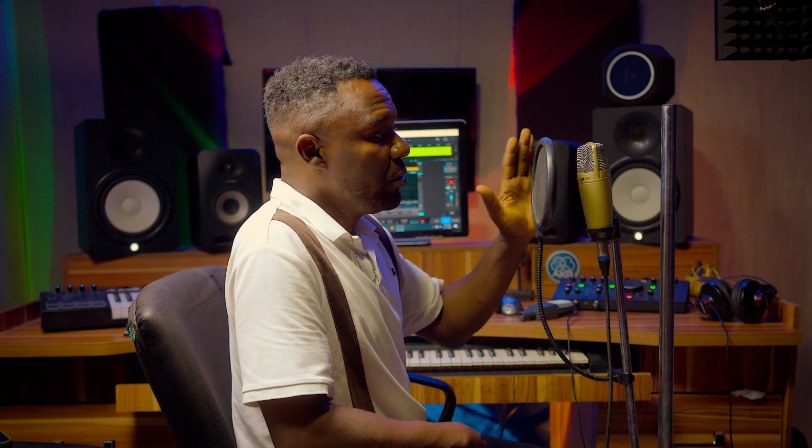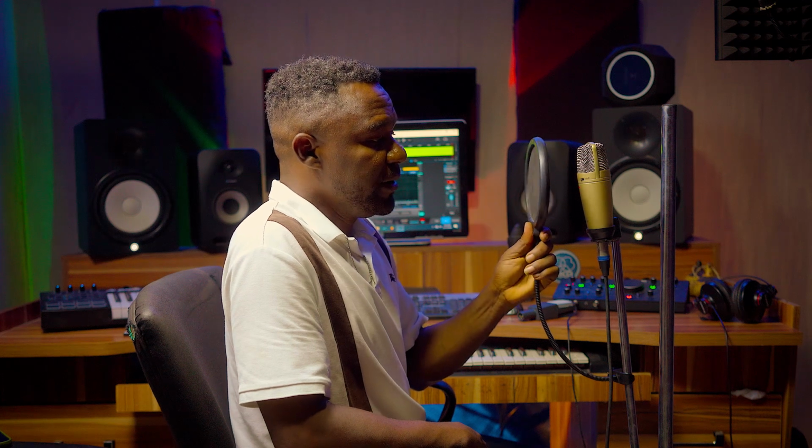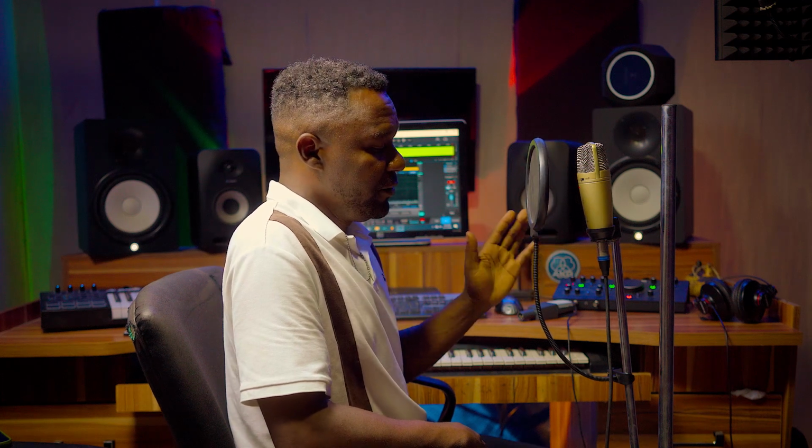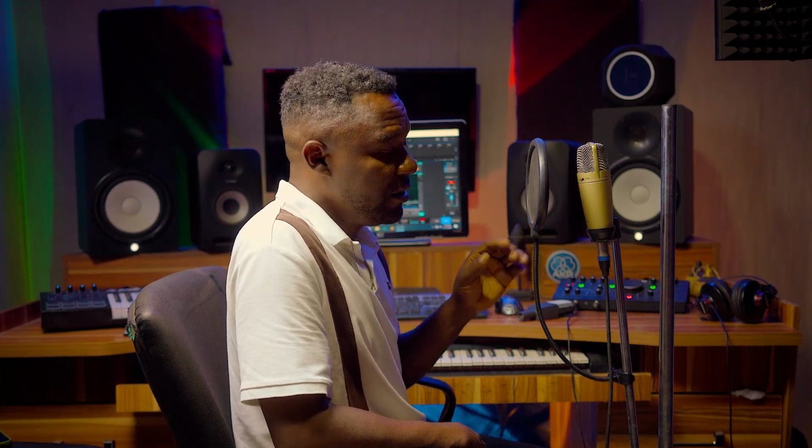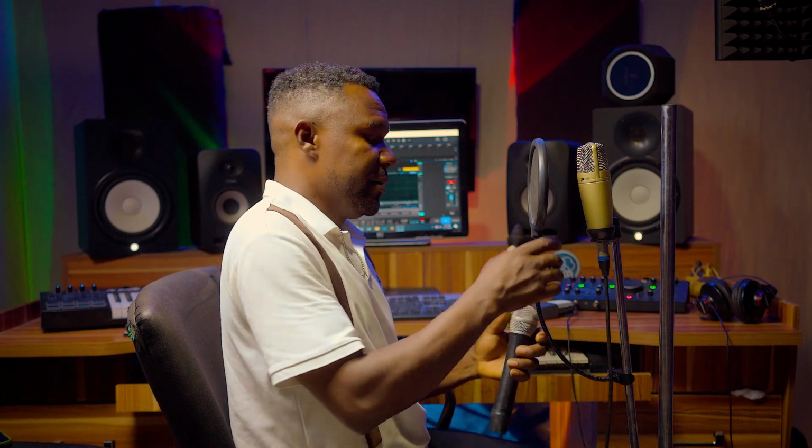But for now, I'm talking about you recording possibly as a pop musician or as a rapper. So it is best you set your microphone like this, and avoid holding it in the hand. Even if you see some of your favorite artists, big stars, holding it in the hand, avoid that. Just put it on a mic stand and record. All right, that will be it.